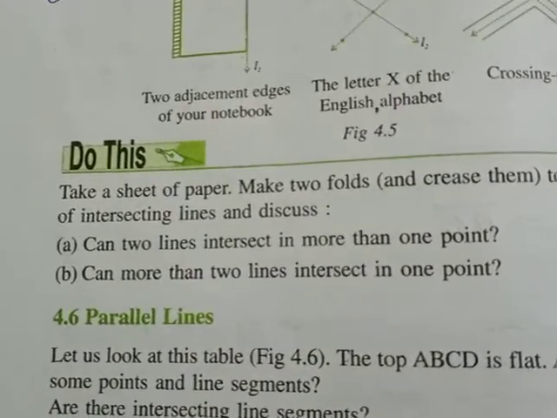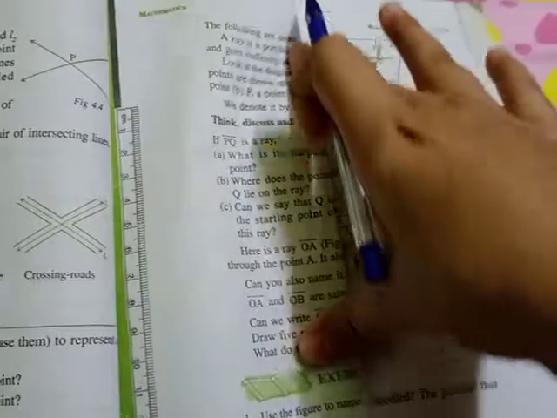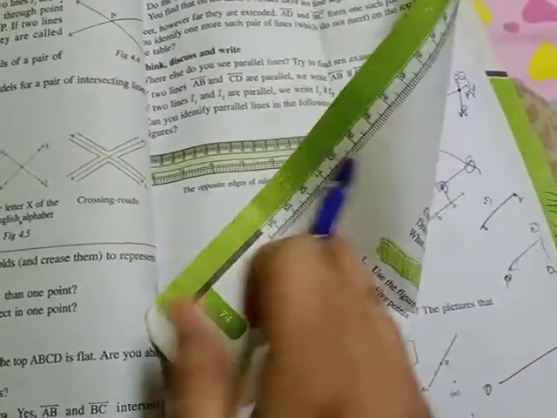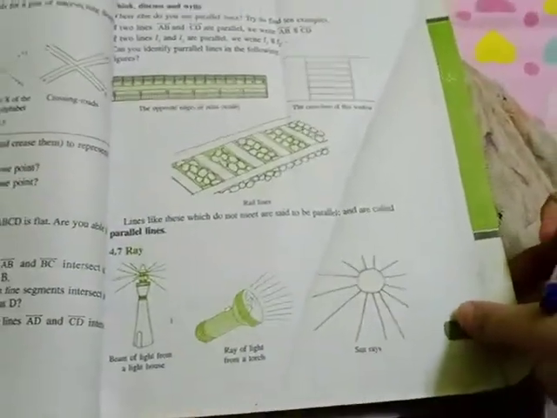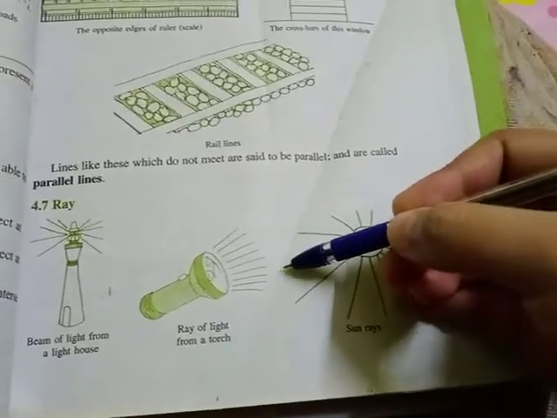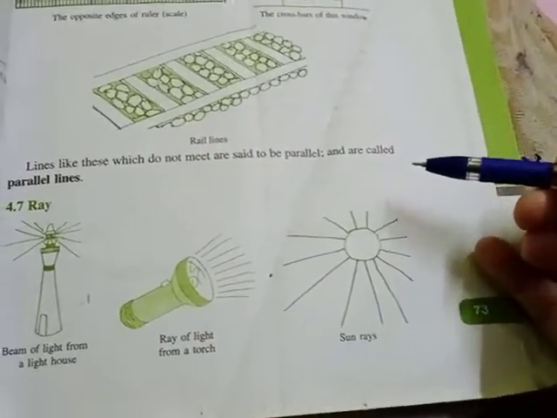Suppose this is the page you are taking. You have to take one page and fold it. You can see here, I have folded it like this. If you fold this same page again like this, can you see any intersecting part? Where is the intersecting part? You can see in my video, this portion is joining. So yes, it is the intersecting part.